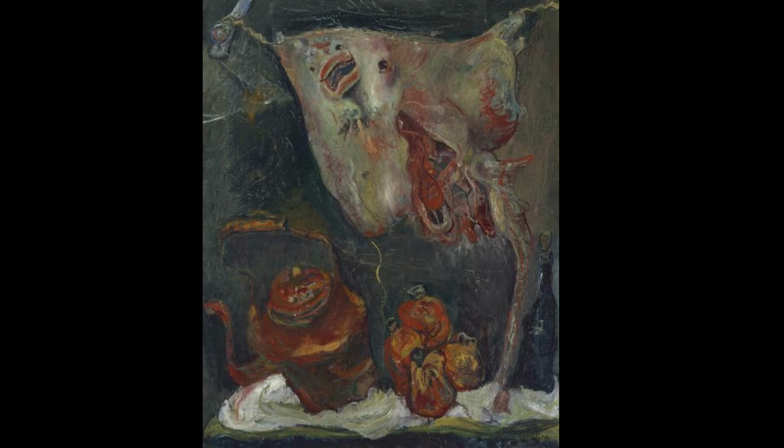This was painted in 1923 as oil on canvas in the stylistic movement of Expressionism.